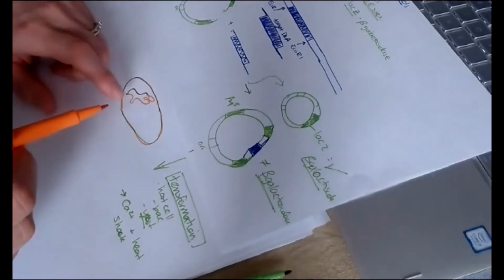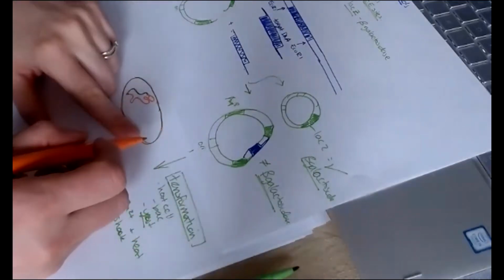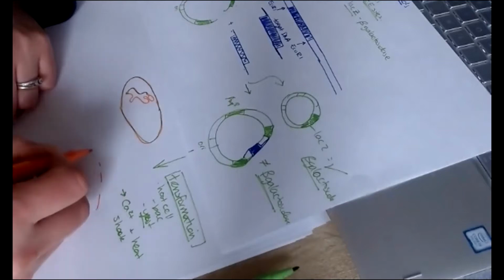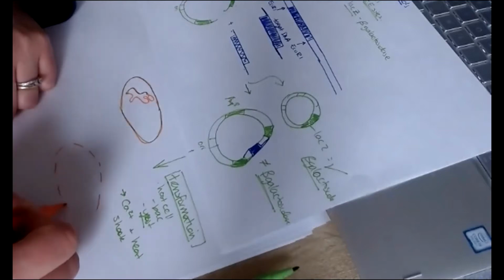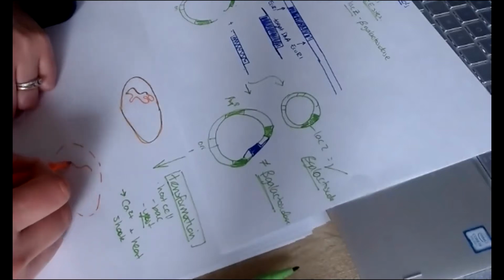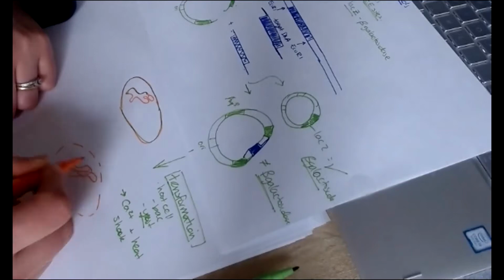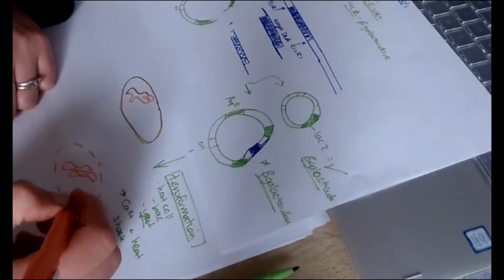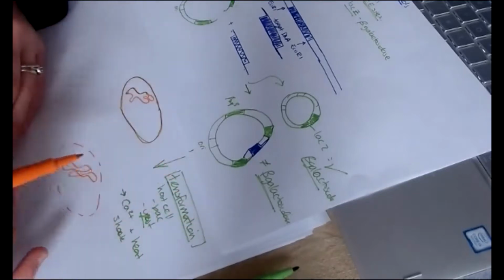When this bacteria is exposed to calcium treatment and then heat shock, the plasma membrane gets a little bit wobbly, and pores start forming in the plasma membrane. It becomes quite permeable to the things that are outside.